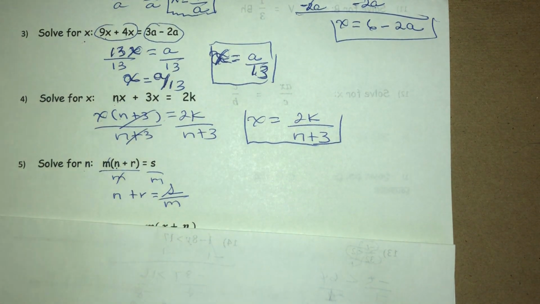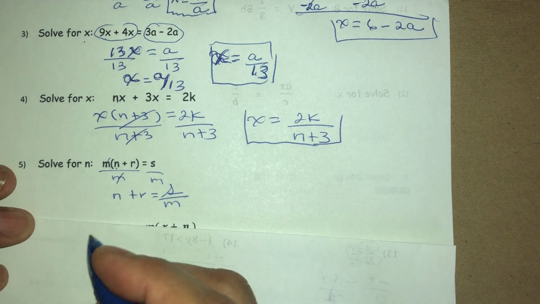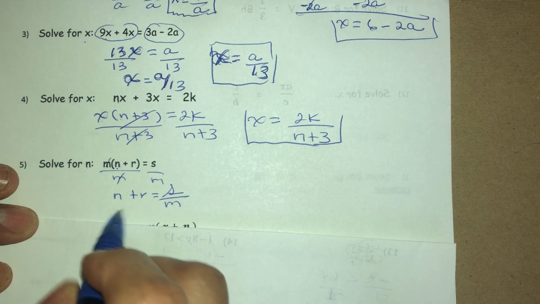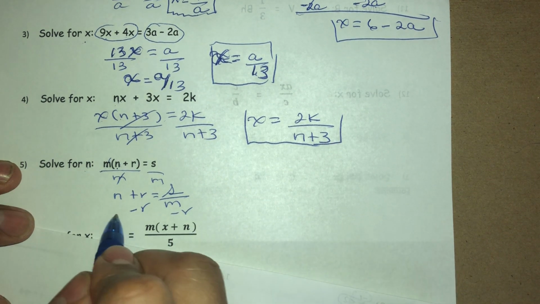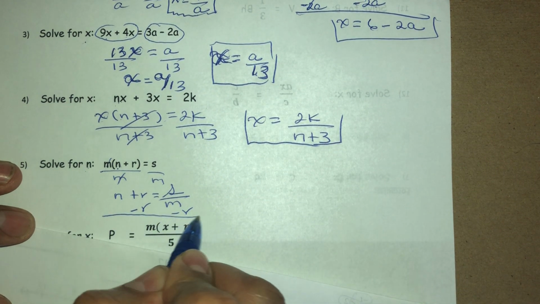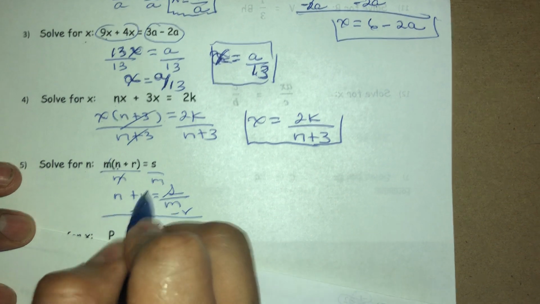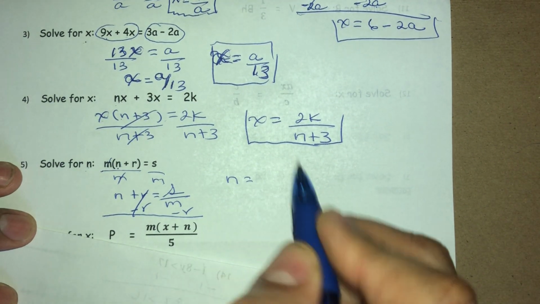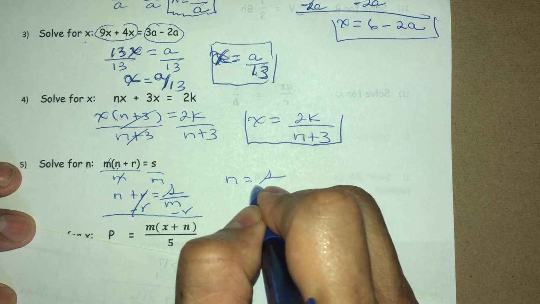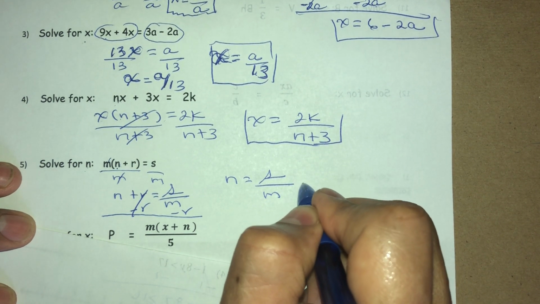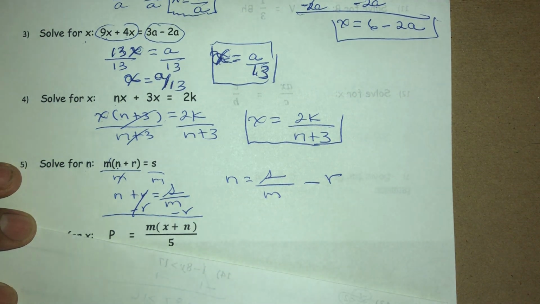See, now I don't need the parentheses because I eliminated the m. So since I need to leave the n alone, I'm going to move the r to the other side by subtracting it. So when I subtract r from both sides, I have my n alone. So n equals, now be careful when you write it, okay? Remember, this is my s over m minus r. That's how we write the answer.